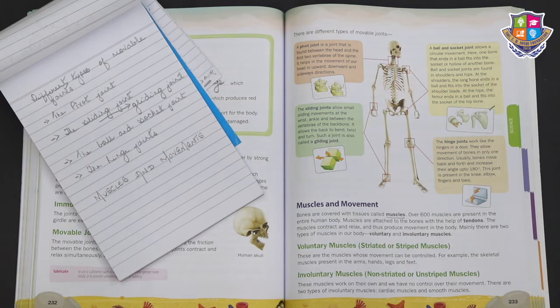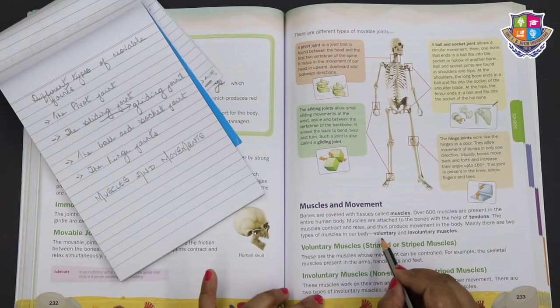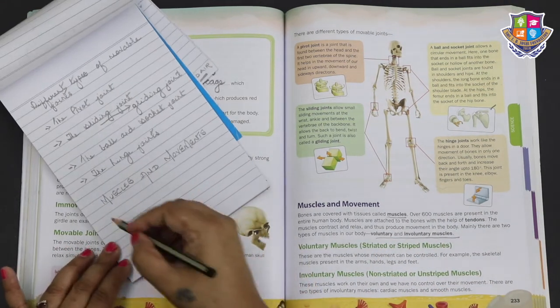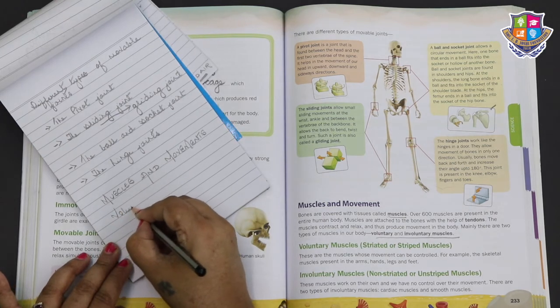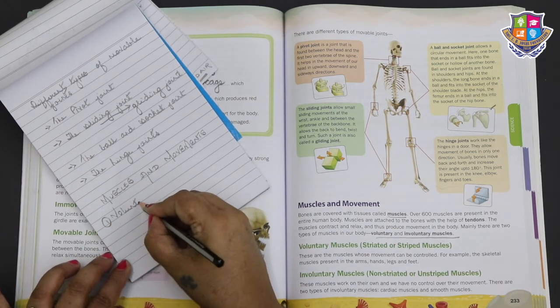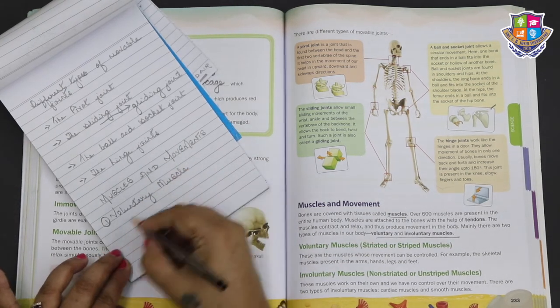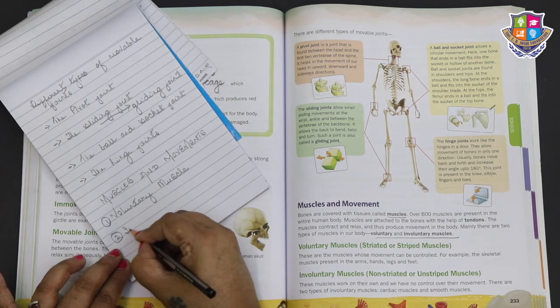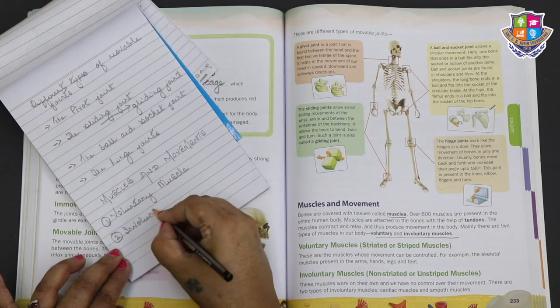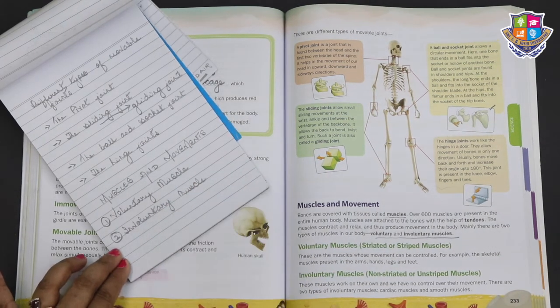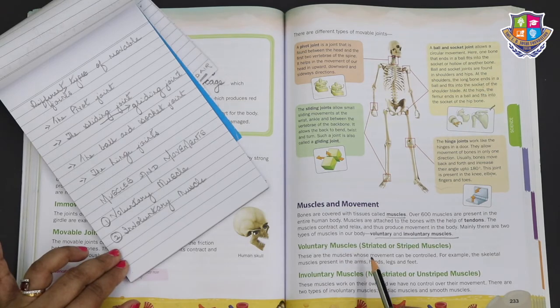Mainly, there are two types of muscles in our body. Which are those two types of muscles? The voluntary and involuntary muscles. Okay, the first one is the voluntary muscle, and of course there is the involuntary muscle. Alright, now voluntary muscles, striated or striped muscles.